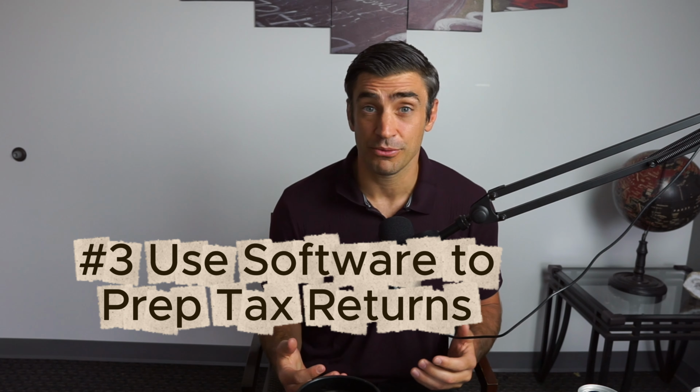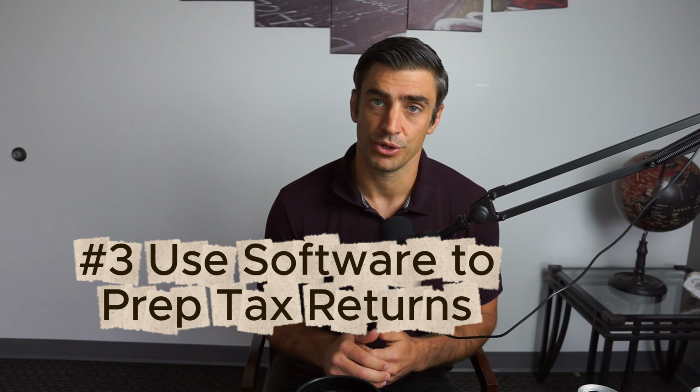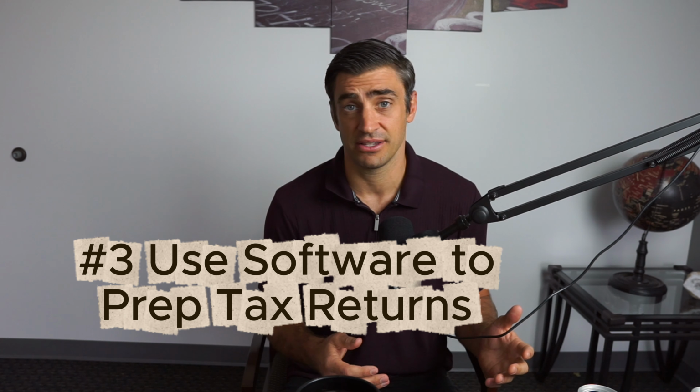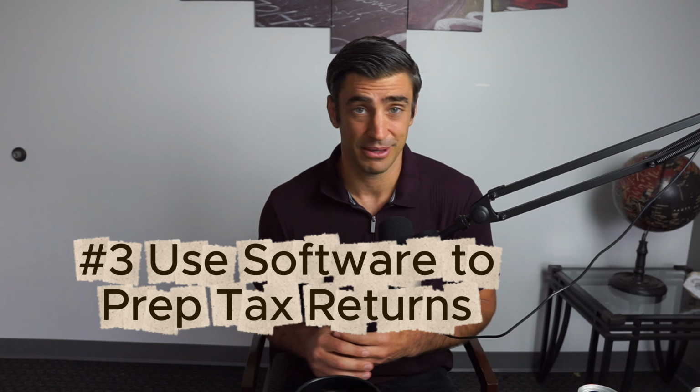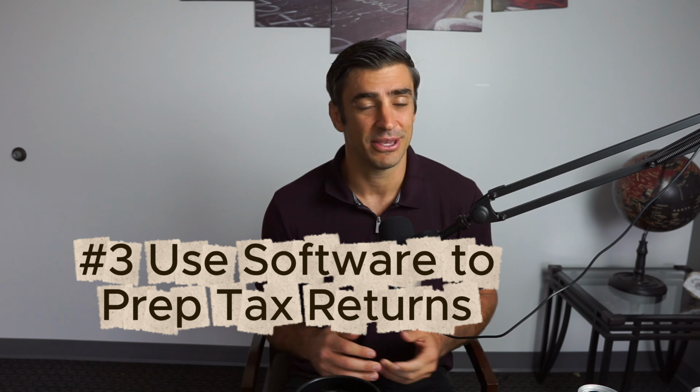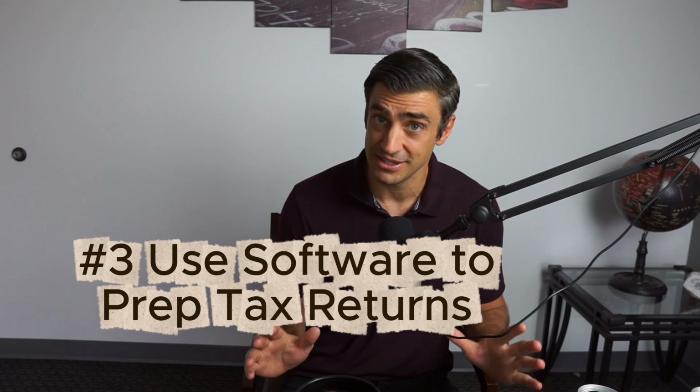All right, now step number 3 is to find software and to prepare these missing returns. Now, I guess you don't have to get software. You can just get the paper forms and fill these all out manually, but it's not what I would recommend. You might make mistakes. You might miss things. Software is out there to make life easier for you.